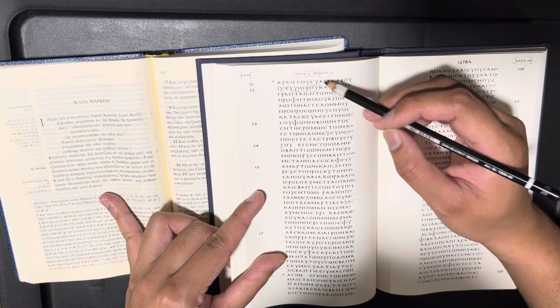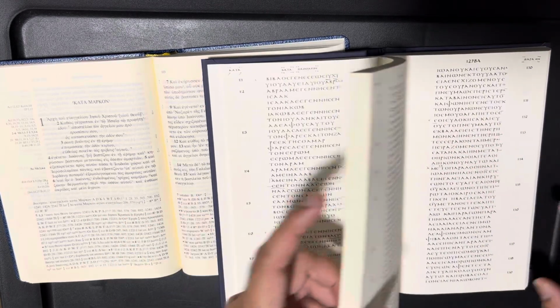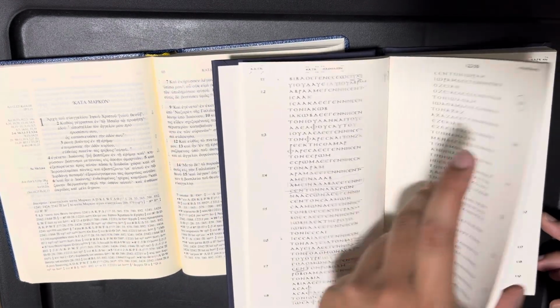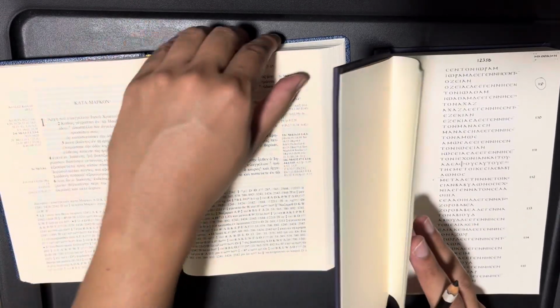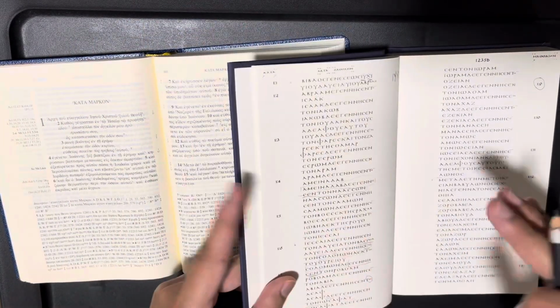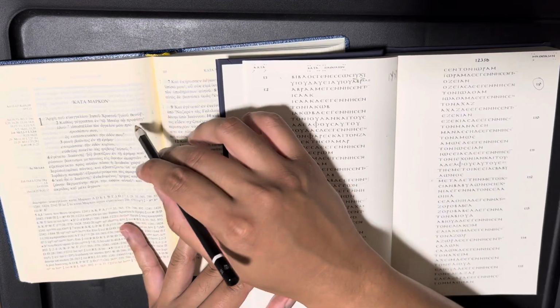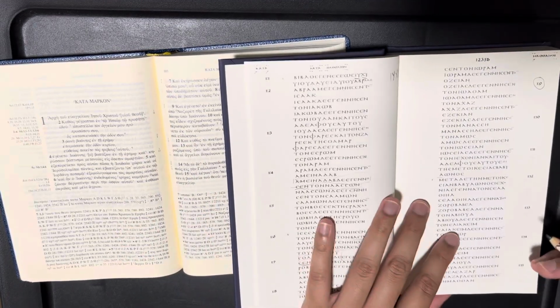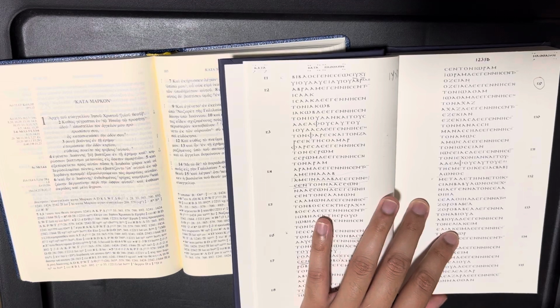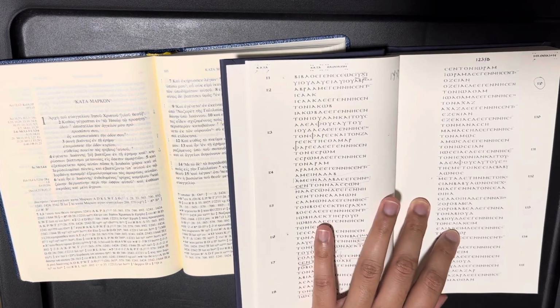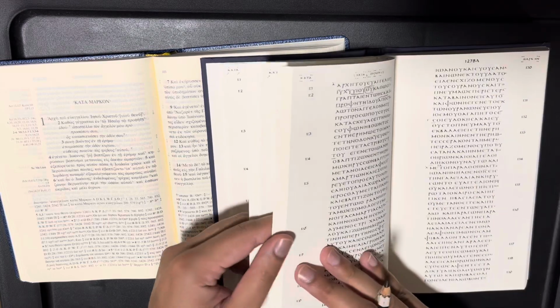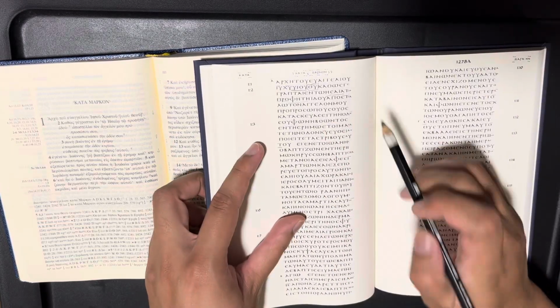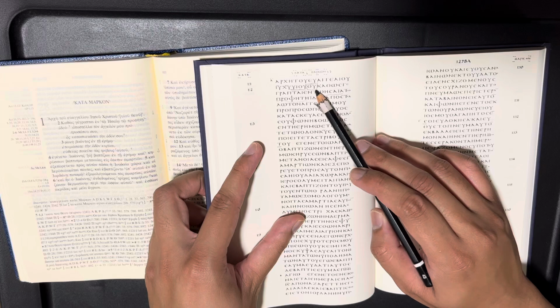Okay, again we will get to Mark again. So Io Theo here is actually not, scholars don't believe that Io Theo is the original, and that it has been added later on, and we found it even in Codex Vaticanus here, Io Theo, right?